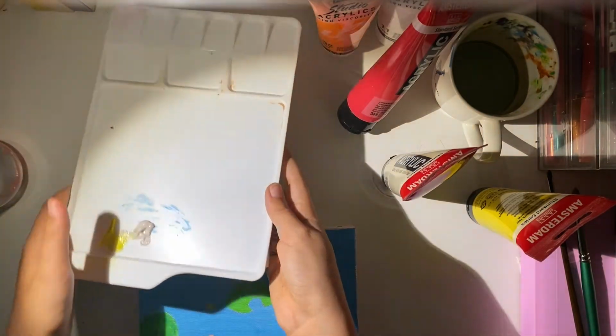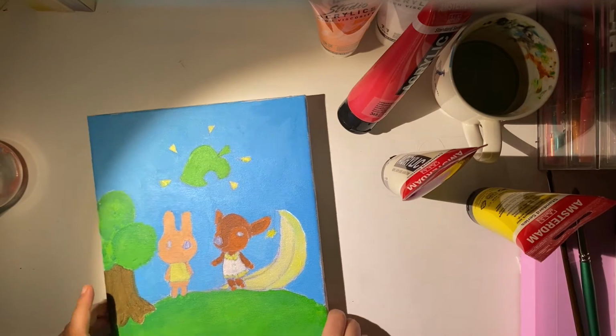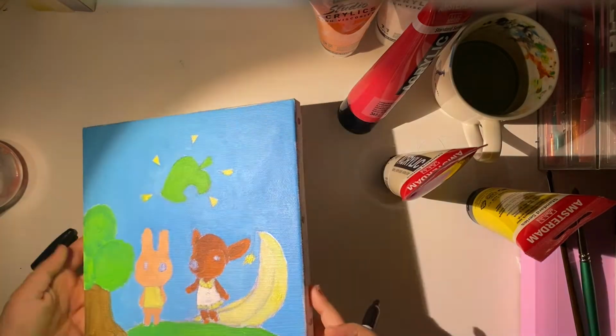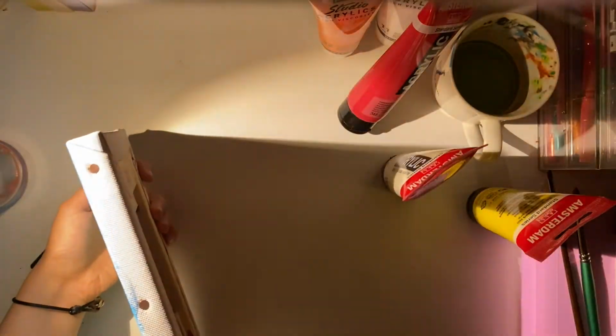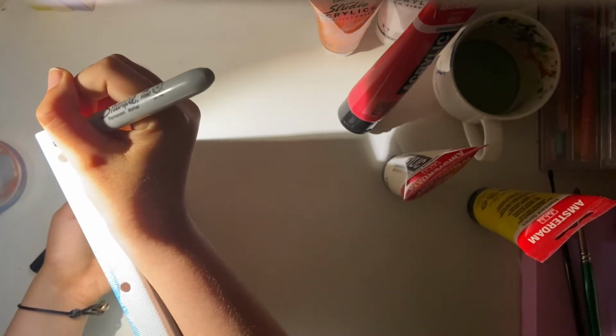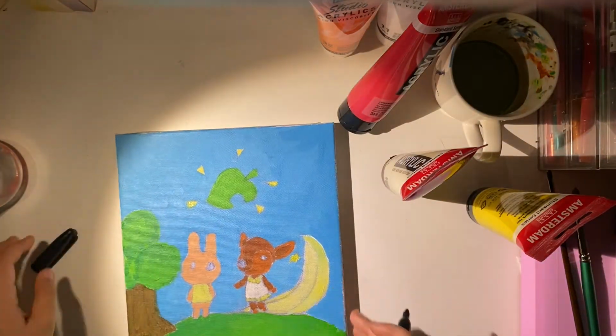A paint pen would be preferred, but if you don't have a paint pen, you can use a brush or you can find another alternative that might work for you. I'm gonna test out some markers on the side just to see what works the best for me. So an option is a Sharpie. So we'll just test that out right here. This is how a Sharpie would look, so I don't think that would work very well.